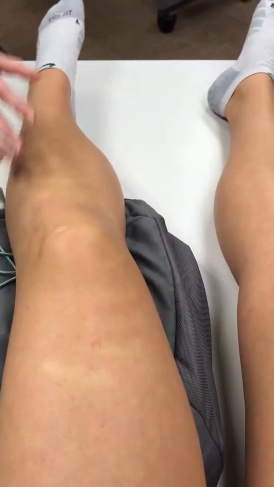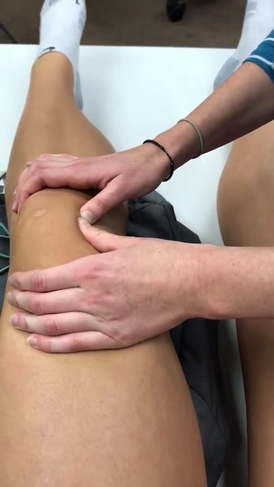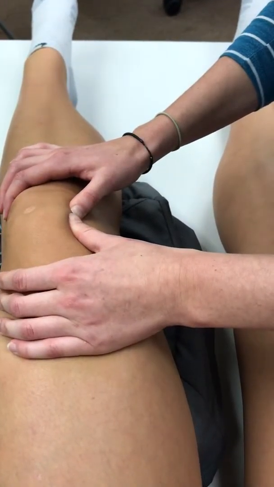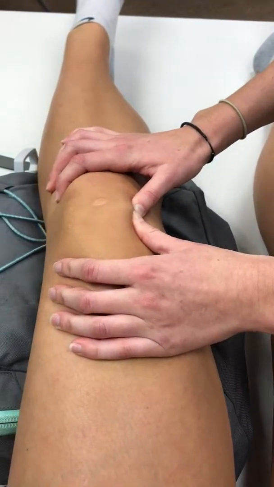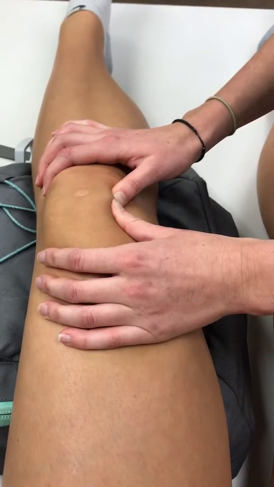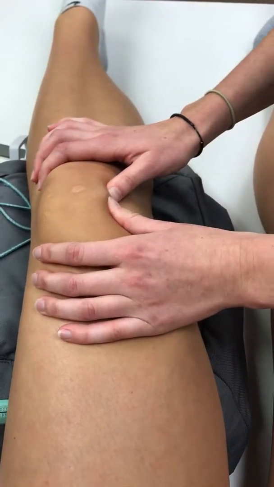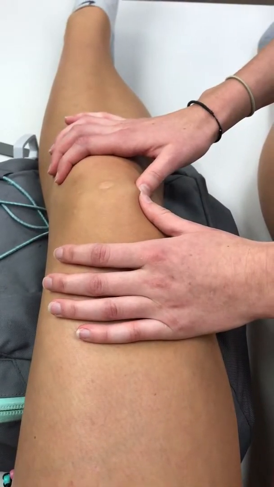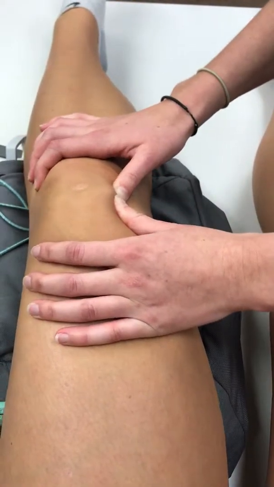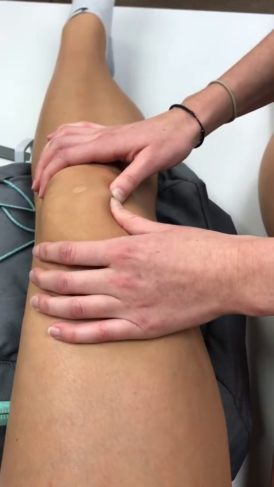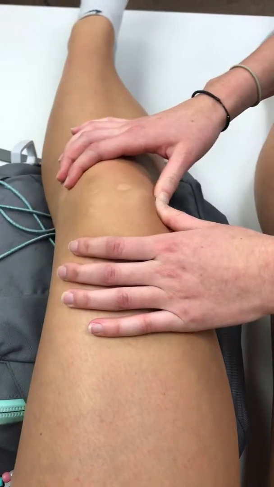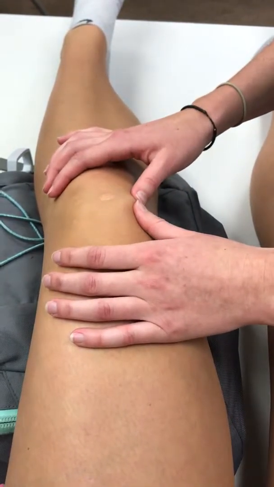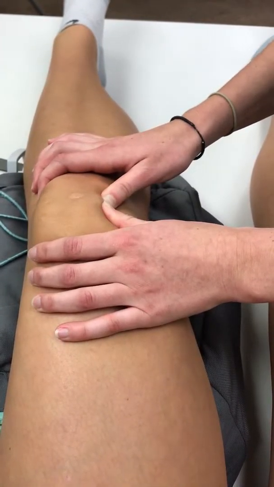band. So I'm going to do the patellar glide laterally. So it should move about half its width again. If it is positive, that could indicate that it's hypermobile or hypomobile. So if it's hypermobile, it's moving too much. If it's hypomobile, it's moving too little. Hypermobile means that the medial restraints are lax, and if it is hypomobile, then the medial restraints are tight.